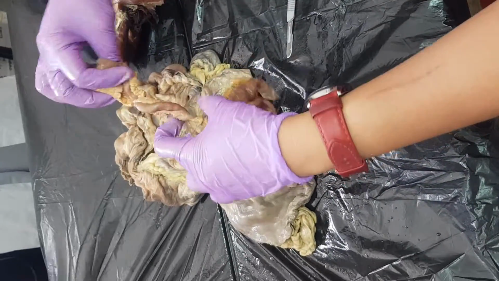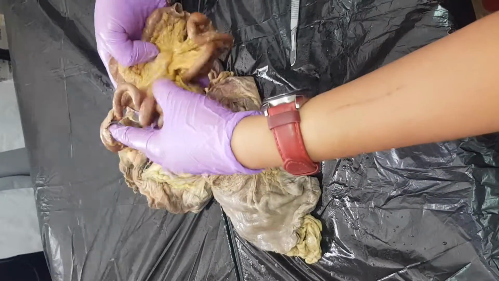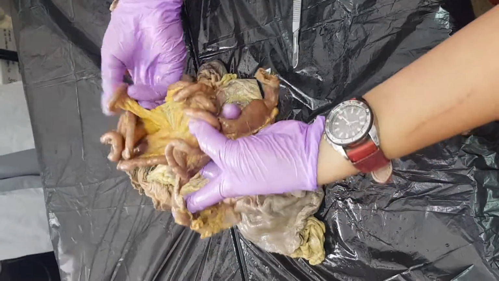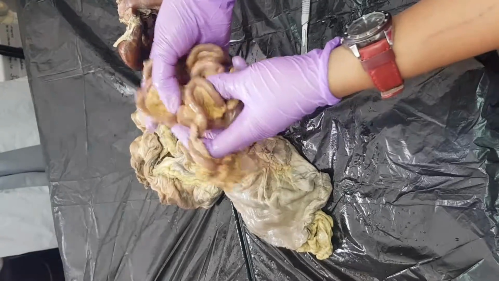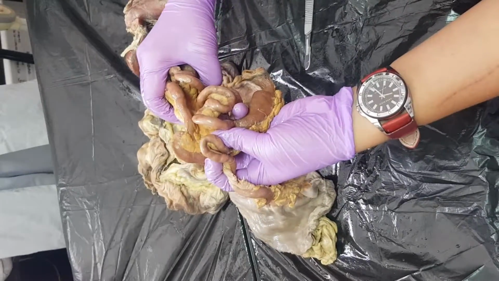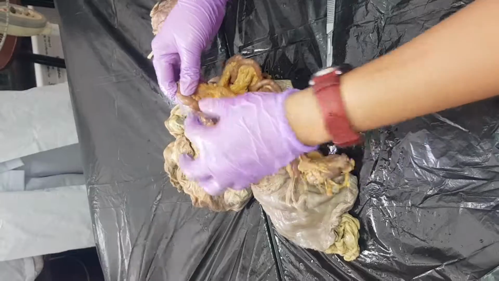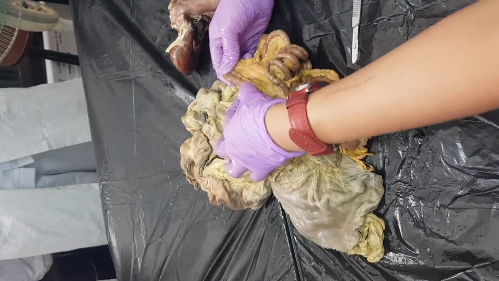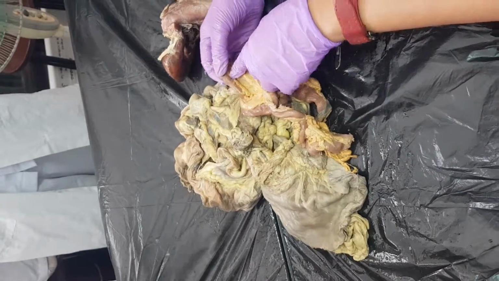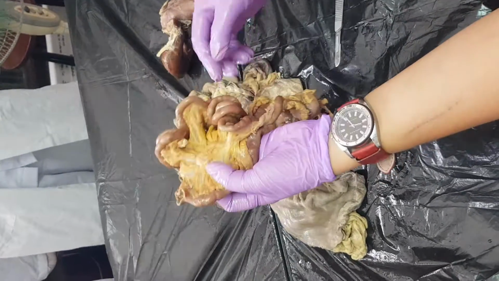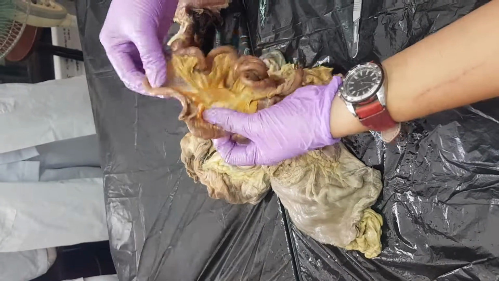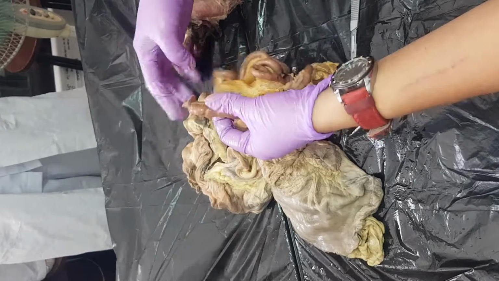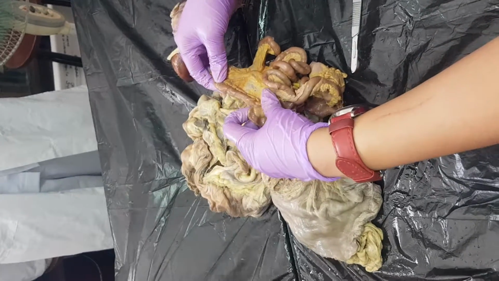So this is just the duodenum. This part here, where you can find most of the mesenteries, is the jejunum. This is the jejunum. And after the jejunum, this is the ileum. That's how short the ileum is. So that's the ileum. You will notice there's convolution in the area of our jejunum, but here it's somewhat straight.